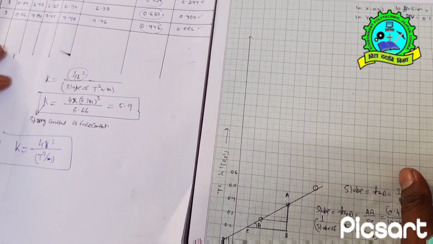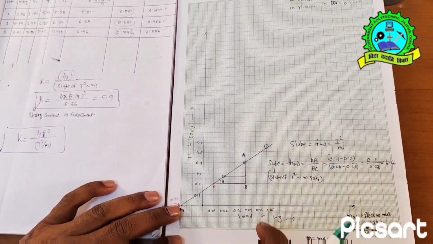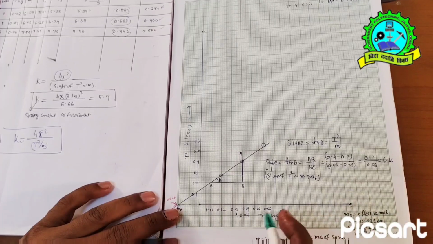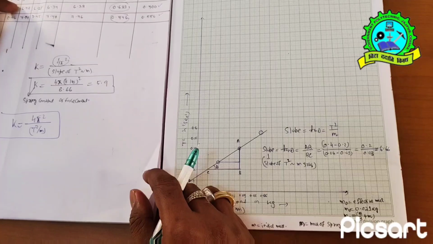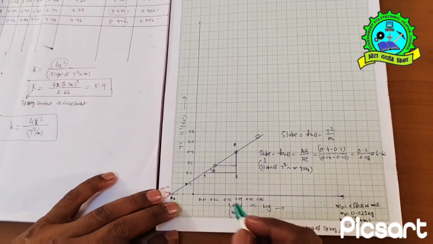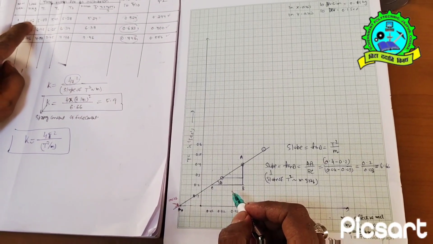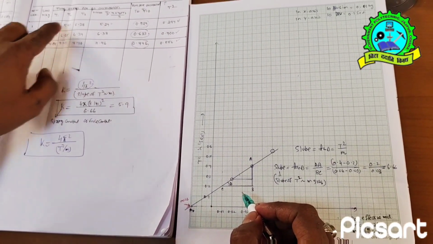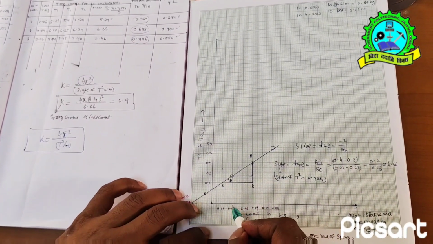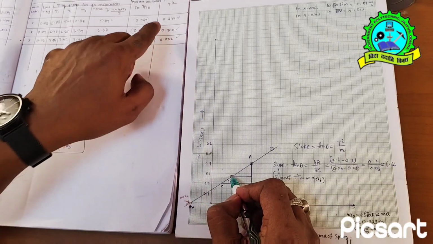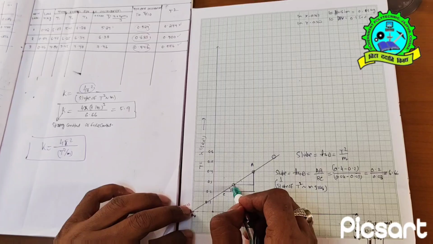If you plot T square, the dependent variable, against load, taken as the independent variable, this is the mass load in kg. These are different masses M1, M2, M3, three masses taken, and T square is taken. For the 0.02 kg mass, the corresponding time period T square is equal to 0.274.